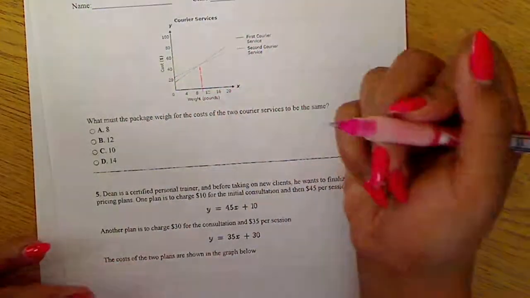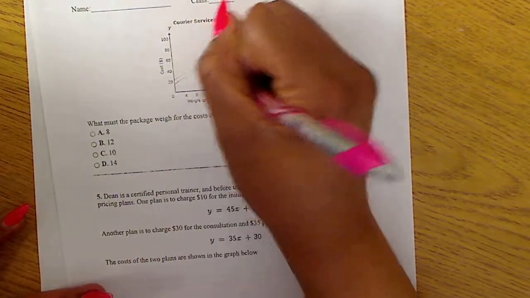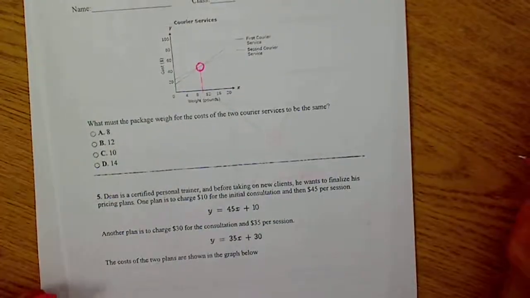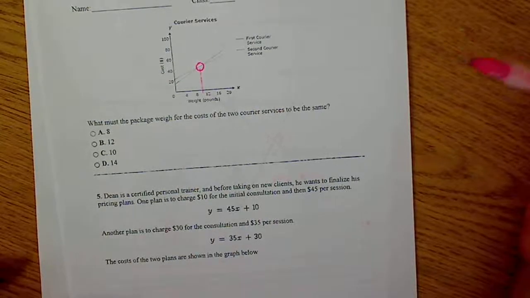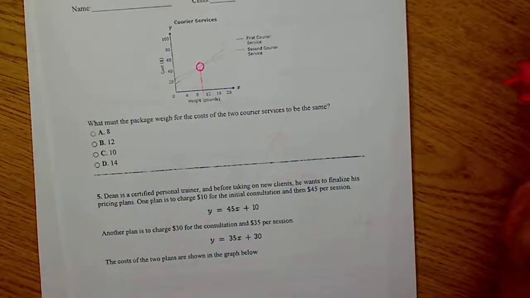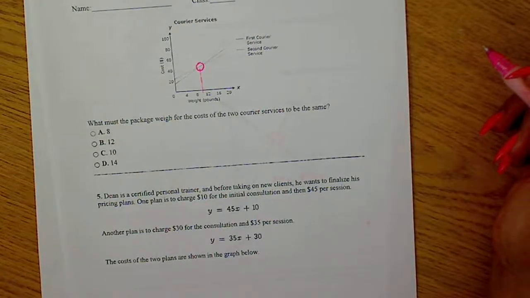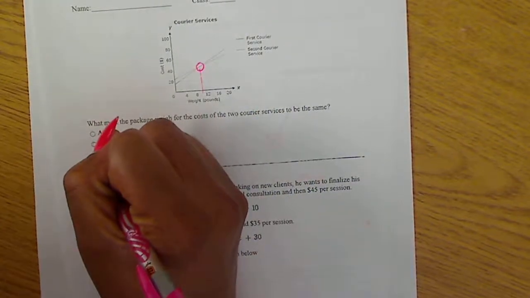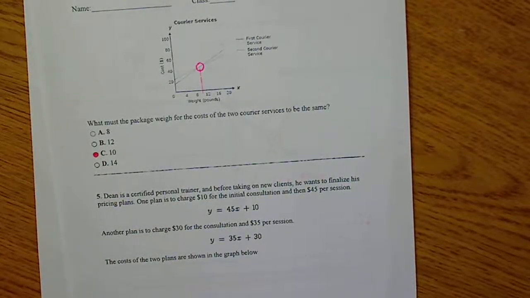But that looks to be about 10, where that intersection is. Do you all agree? Any questions so far? All right.